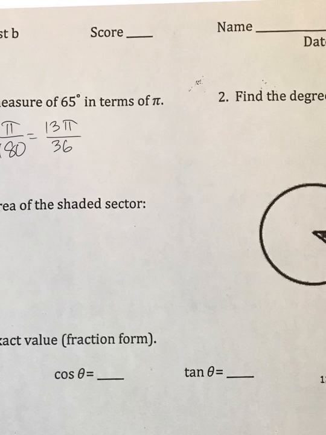Find the degree measure of negative 5 pi over 6. So if you want the degrees, negative 5 pi over 6 times 180 over pi. Pi's cancel out. 6 goes into 180 30 times. Negative 5 times 30 is negative 150. Very simple.